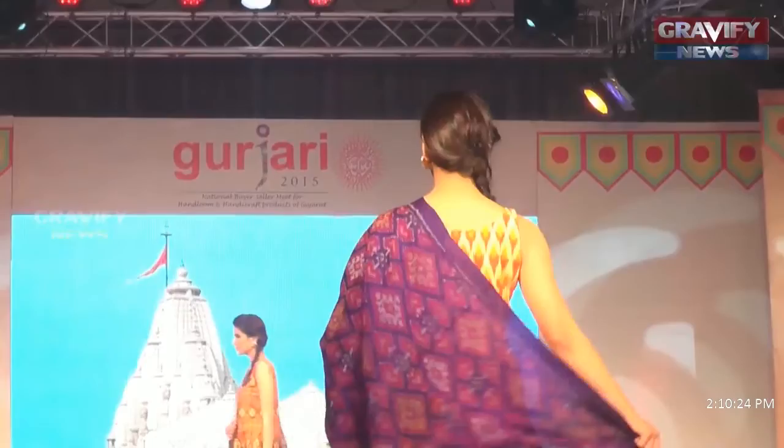This event is a national level buyer-seller meet on handloom and handicraft products of Gujarat state. The basic idea is to bring our artisans and buyers directly into the market, provide them a marketing platform, so they can develop long-term business partnerships with buyers from all over the country, and not only the country but abroad also.